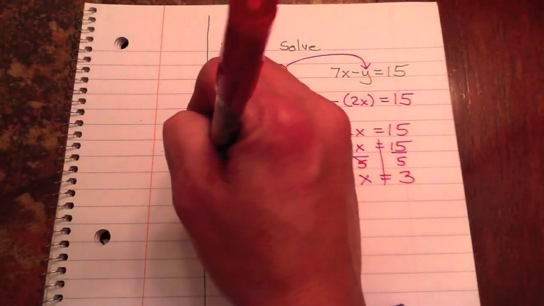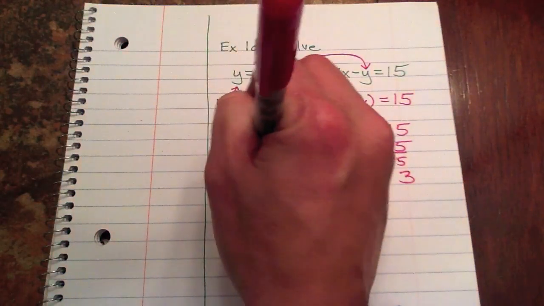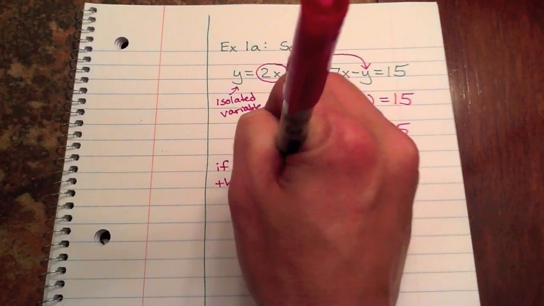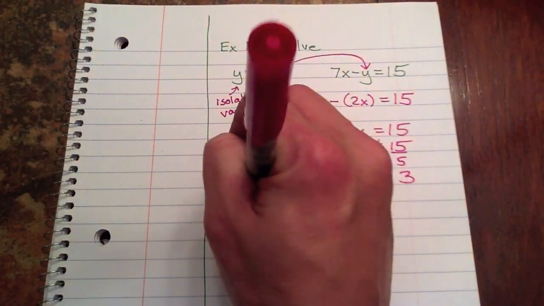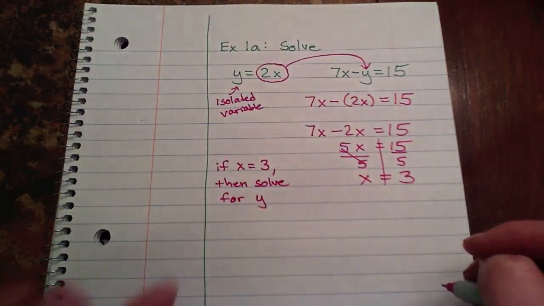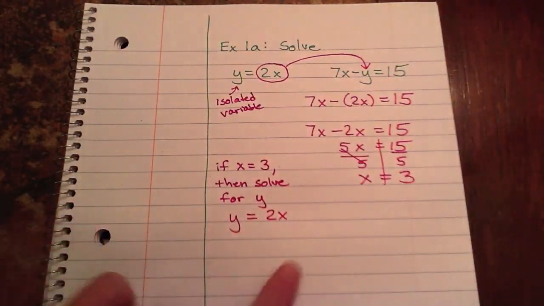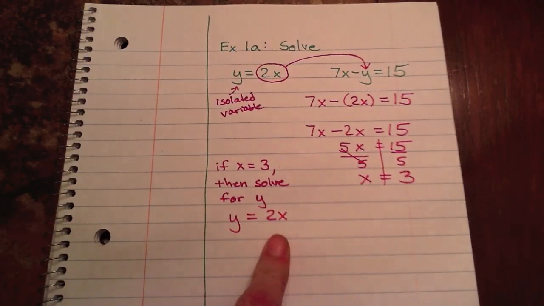So now we're going to say if x equals 3, then solve for y. And we have y equals 2x as our equation that we're going to use.